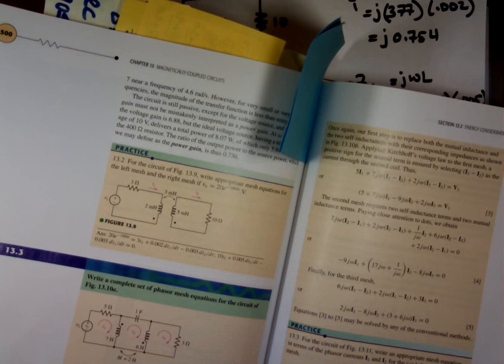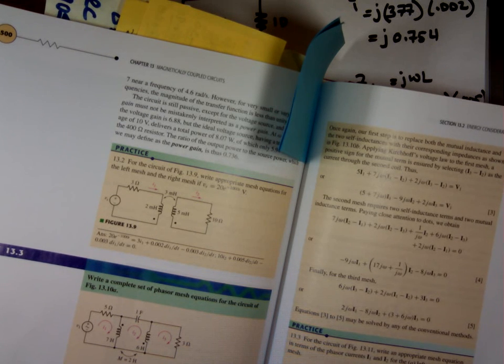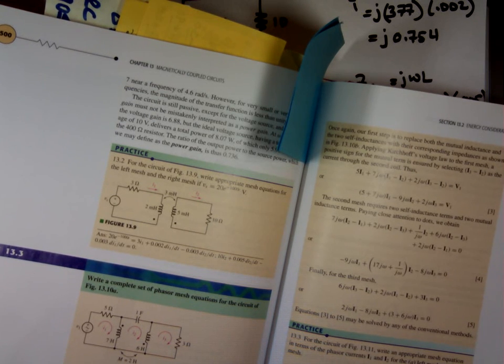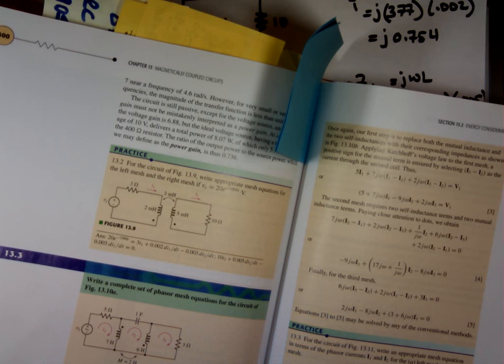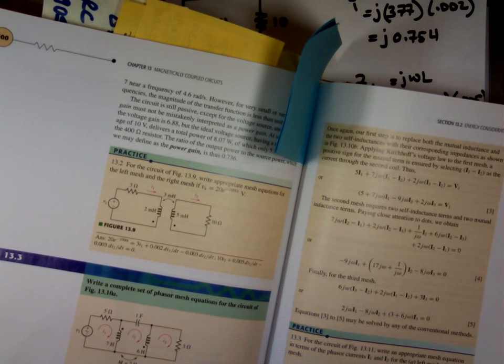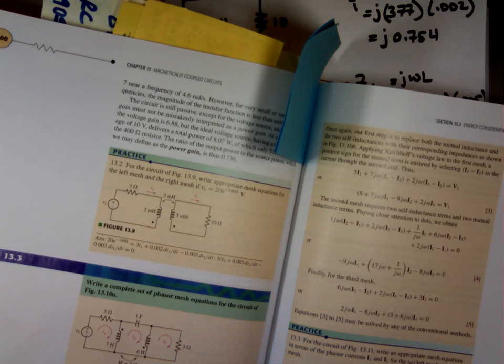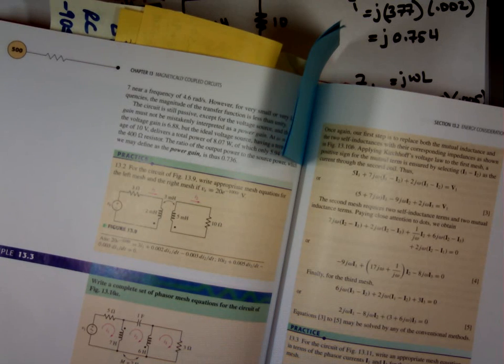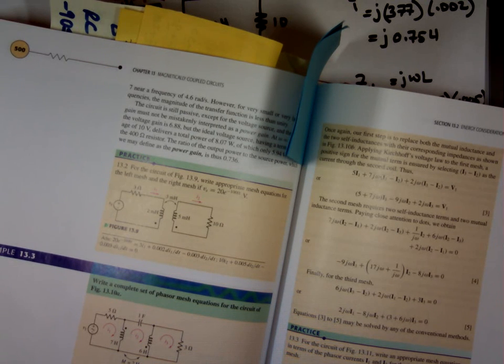But even if you use the 1,000 here, these numbers won't work, because that number becomes 2j. So it has to be 5,000 to make it a 10j here. That will make that 15j. So W for this problem, as assumed here, is 5,000.